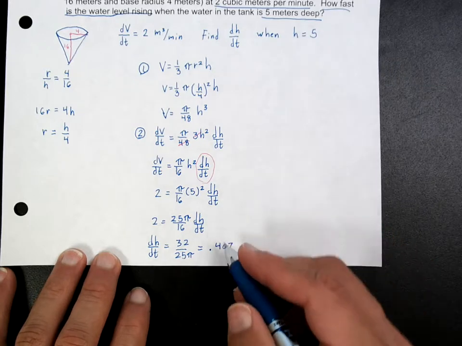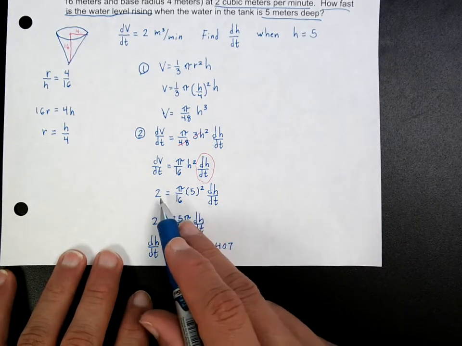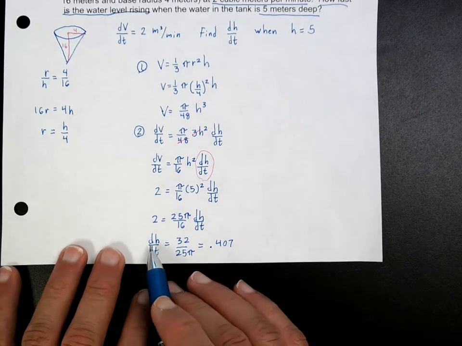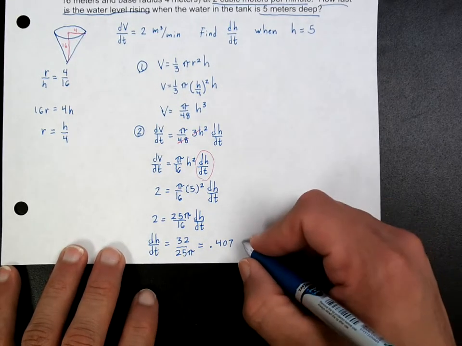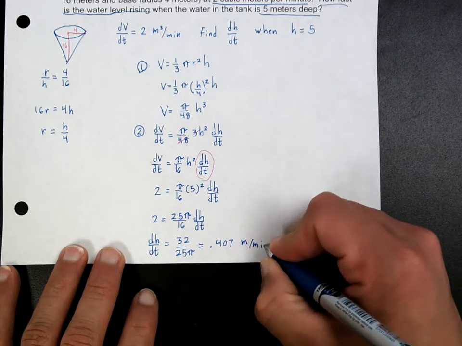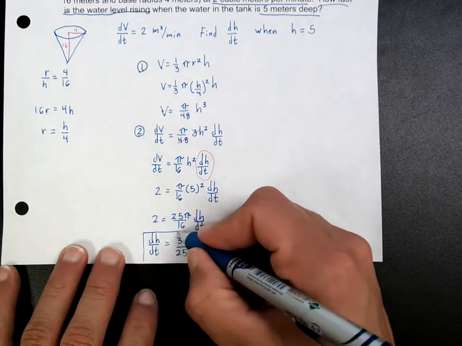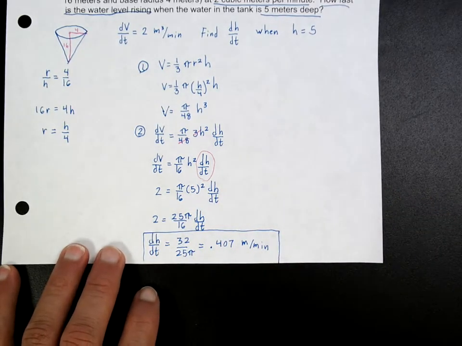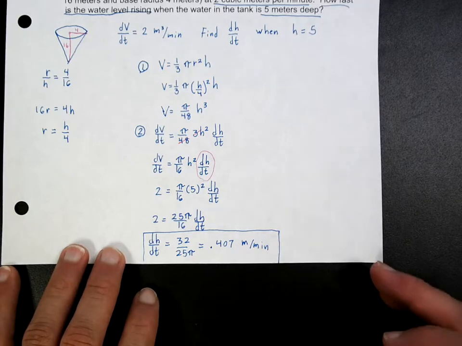0.407. Now the units are important, right? I don't care if you write the units when you plug it in, but you have to write the units for your final answer. Now because we're talking about a change in height over time, this is going to be meters per minute. And please, if you're going to use a calculator, round to 3 decimal places. All right, so we're going to round to 3 decimal places.